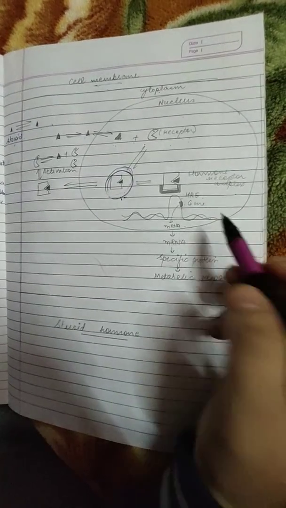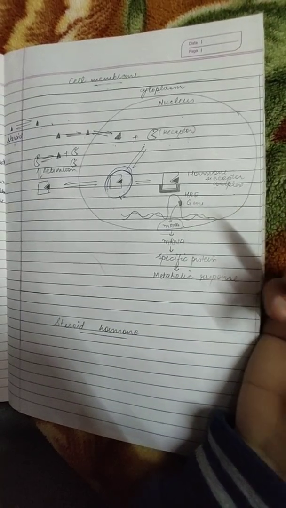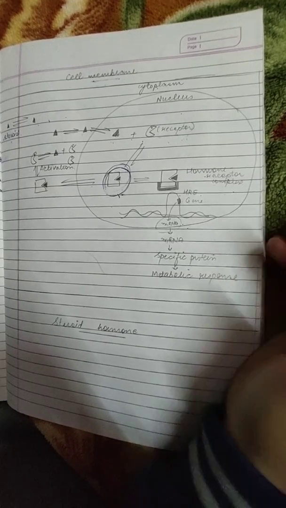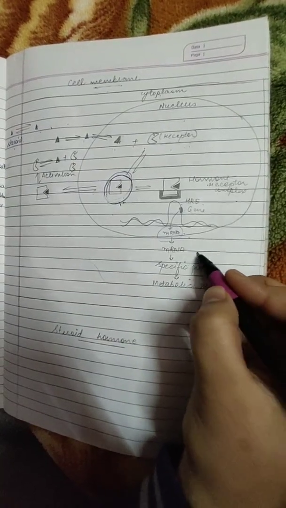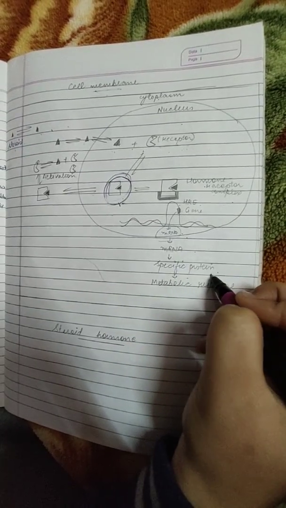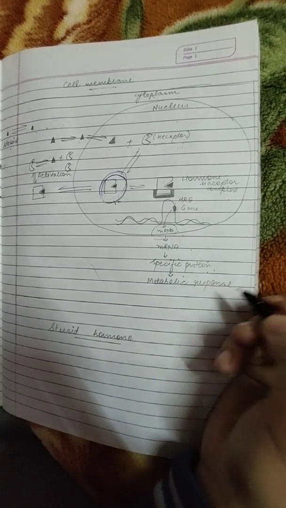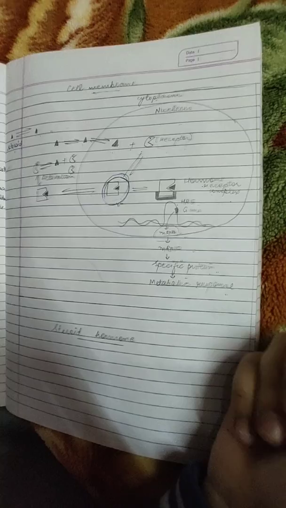The transcription of the gene into the mRNA takes place in the nucleus or in the cytoplasm. This has not been confirmed yet. Now the mRNA is converted into the specific protein, and then it undergoes the metabolic response in the cytoplasm.